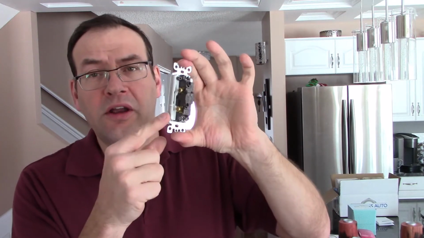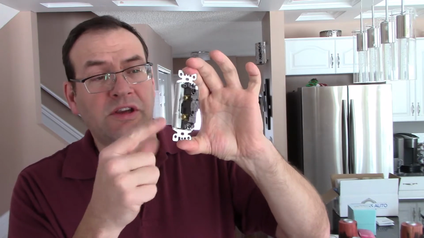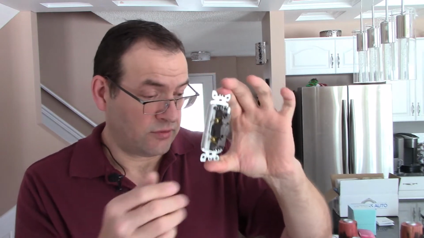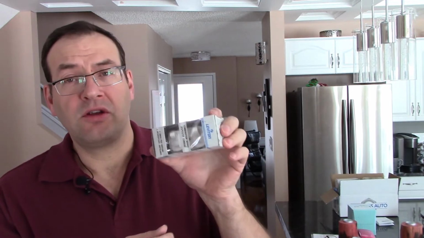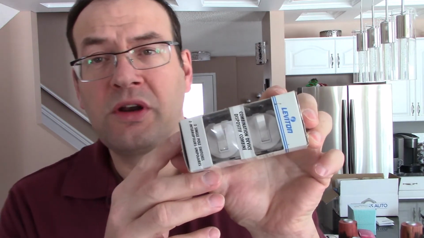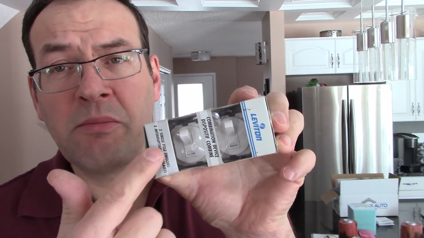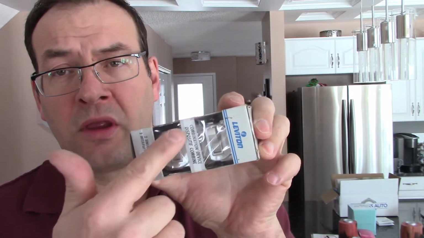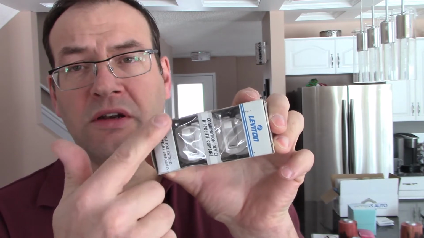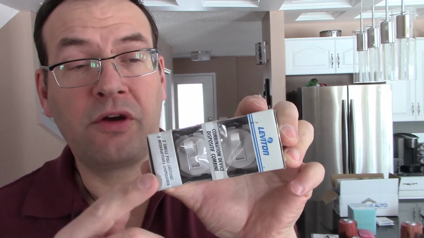On the back here, it has 2 terminals. This again would be a single pole switch. They get pretty fancy. Here's one that's still in the package here. You can see this one here has got 2 toggle switches, but it's in an outlet type of configuration, so it would take a different faceplate.